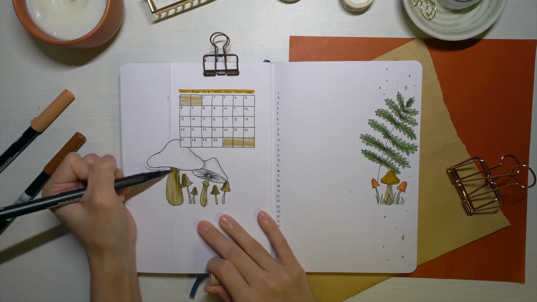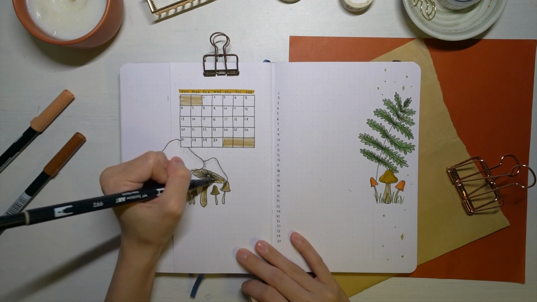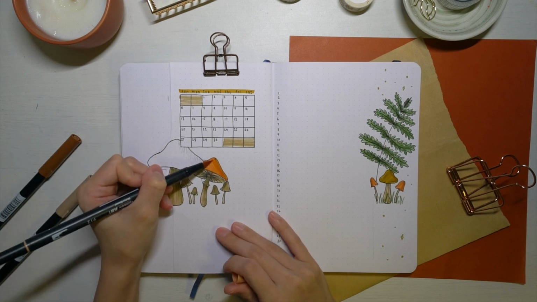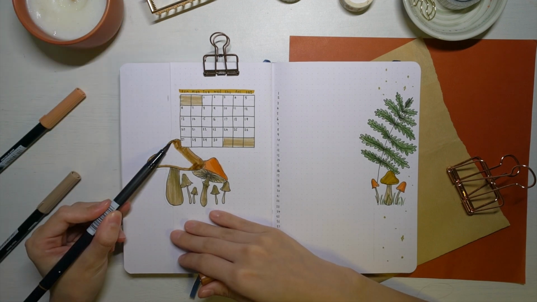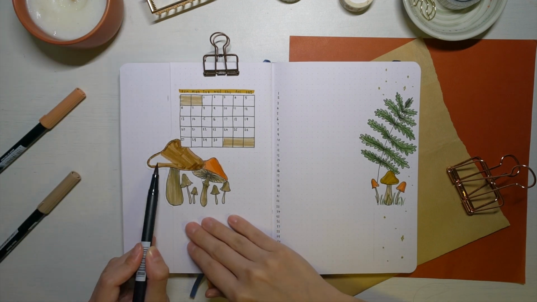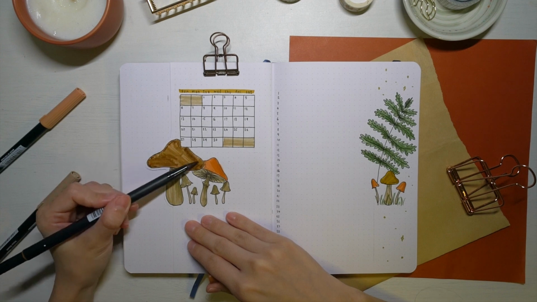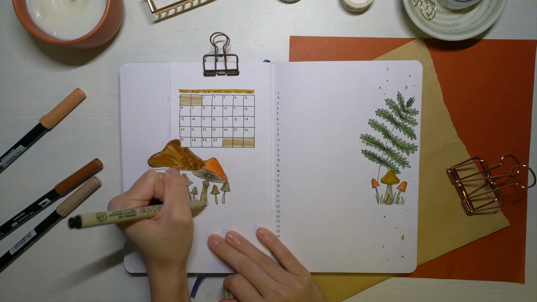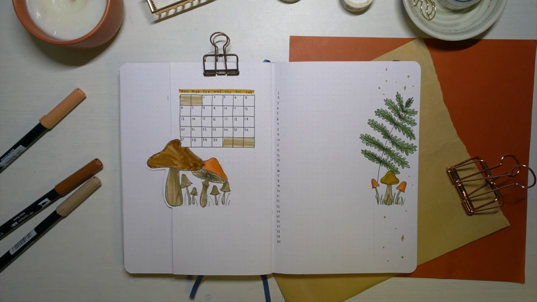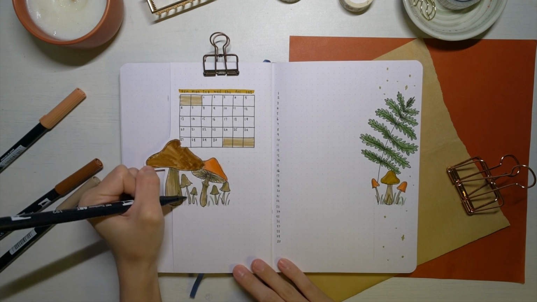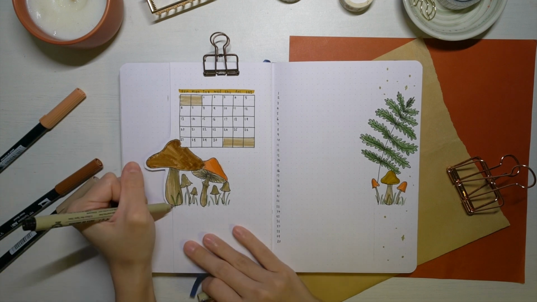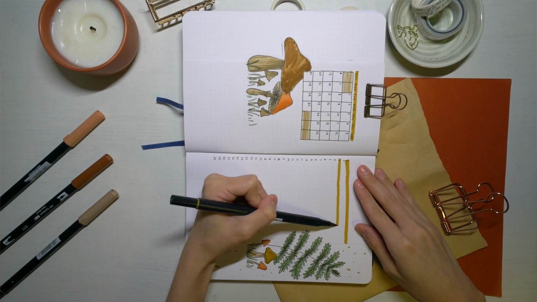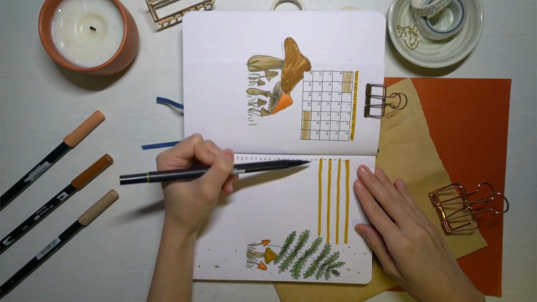So anyway, I decided to just add a little bit more mushrooms on the left hand side, and as you can tell, I'm trying to do a little bit more shading this time around. So I'm using my Sakura Pigma Micron pens. I'm using my 05 pen nib for all the normal line drawings, and for more specific shading or more specific details, I'm using my 01 and my 005 pen nibs. And just to add a little bit more shading, I also go over it a few more times with my Tombows just to add darker and lighter tones as well.